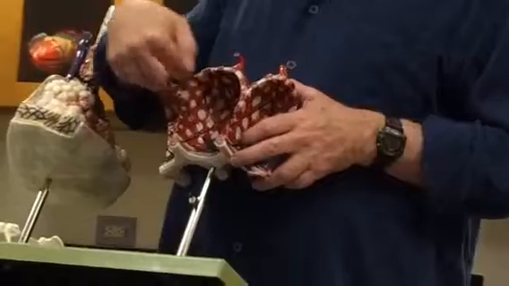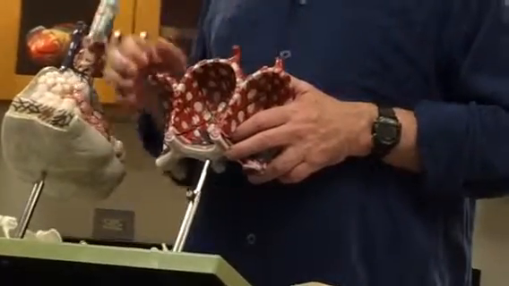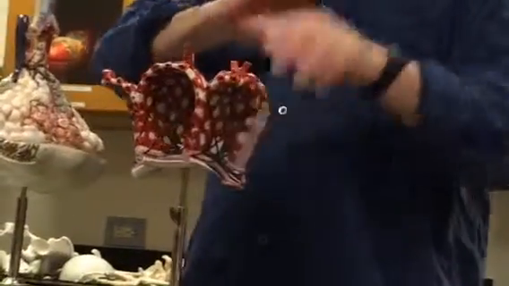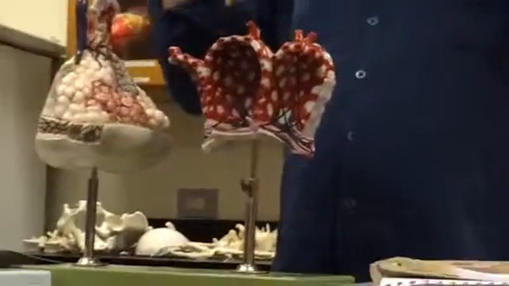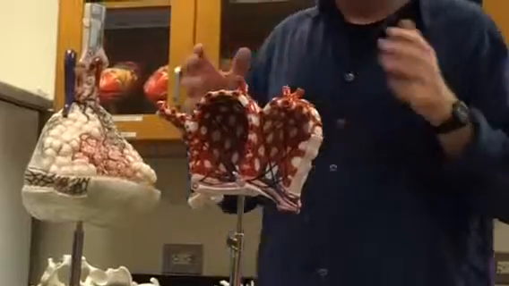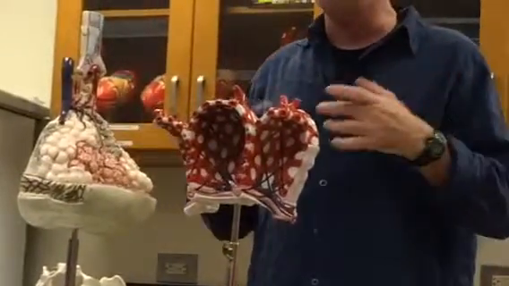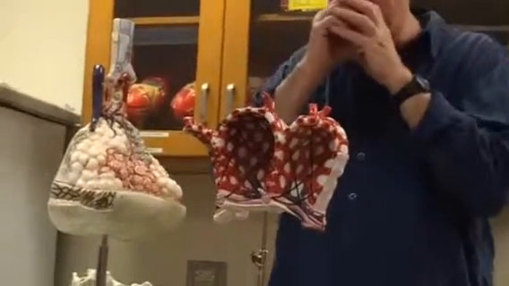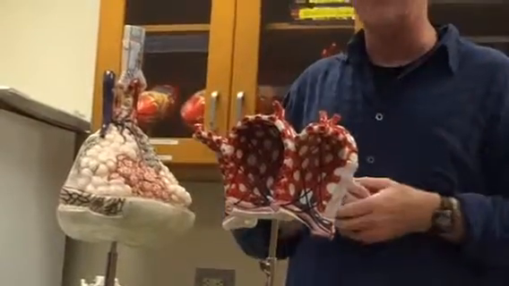And the black would be elastic fibers that lace over the alveoli throughout the lung, and that makes the lungs really stretchy. So it turns out that when you inhale, it's like blowing air into a balloon.